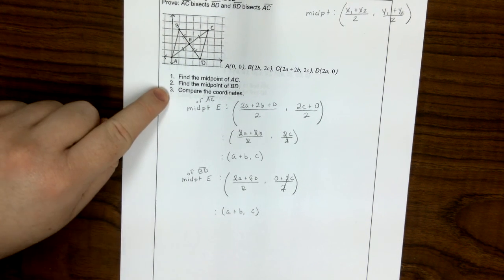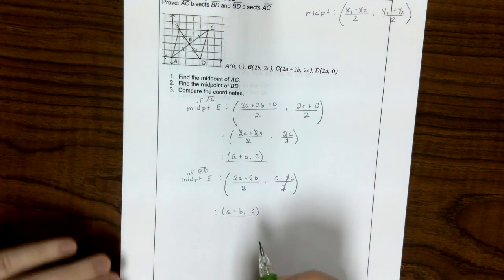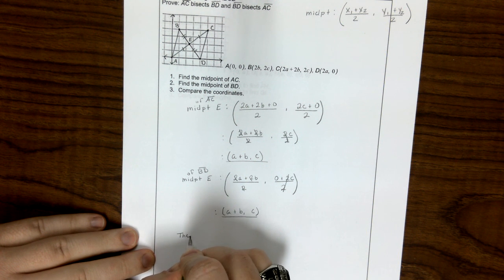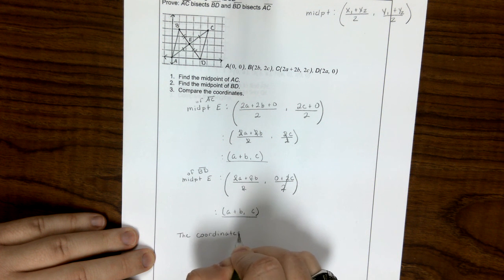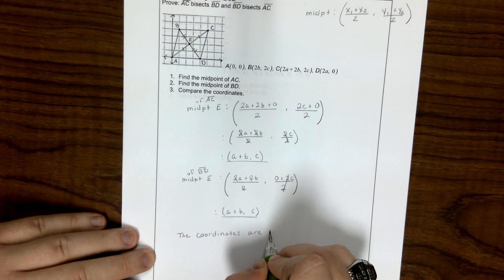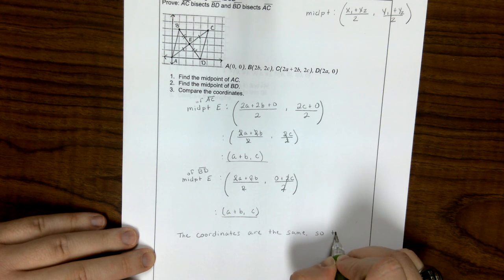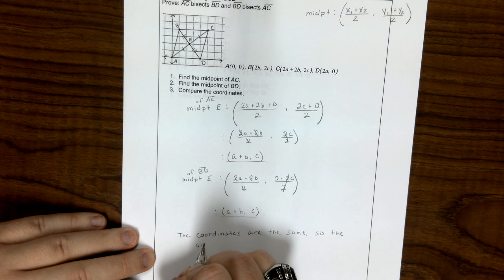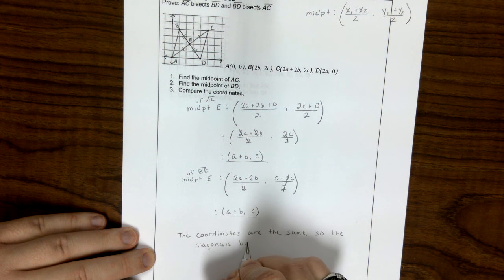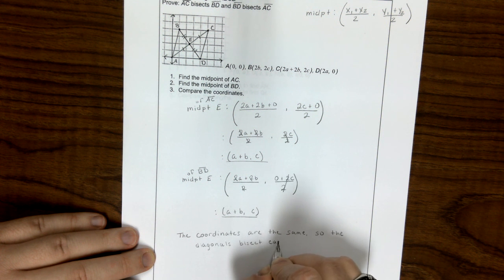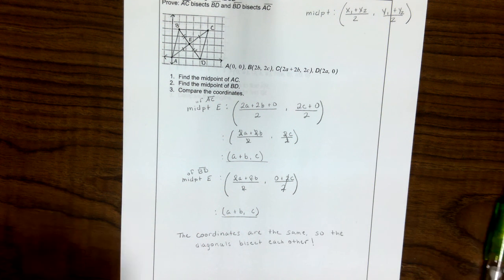Now step 3 is to compare the coordinates. So look at our coordinates. A plus B comma C, A plus B comma C. So we say the coordinates are the same. So the diagonals bisect each other. And that's the end of our proof. That's what we're trying to prove.